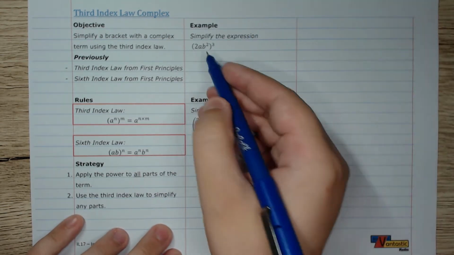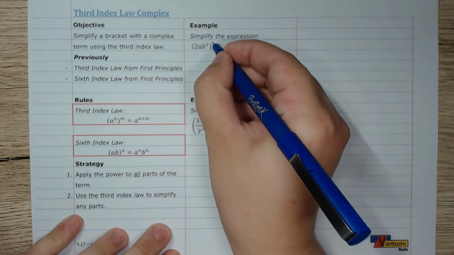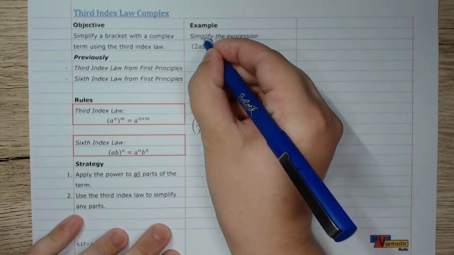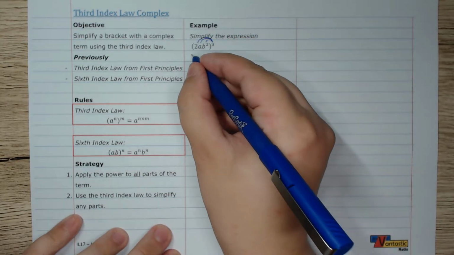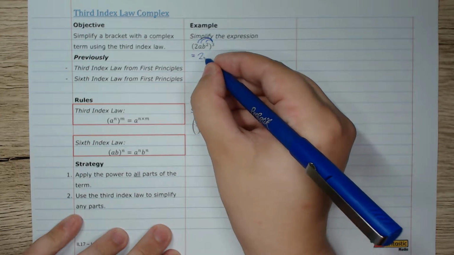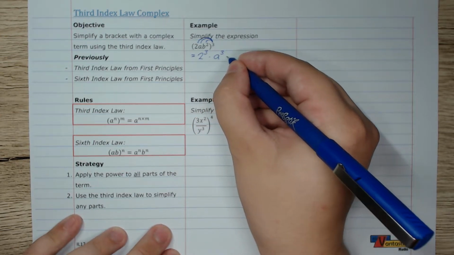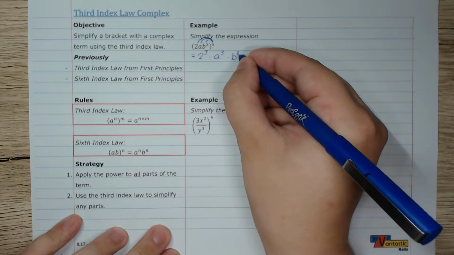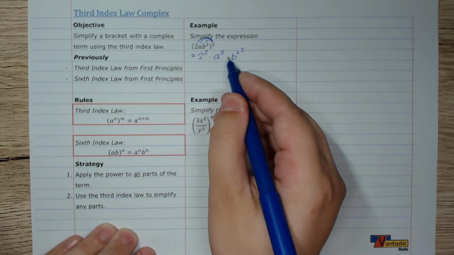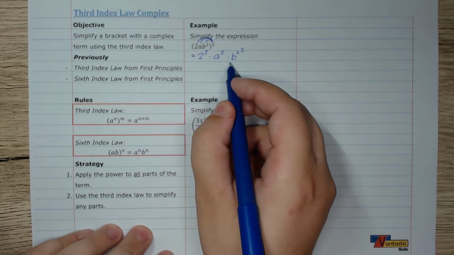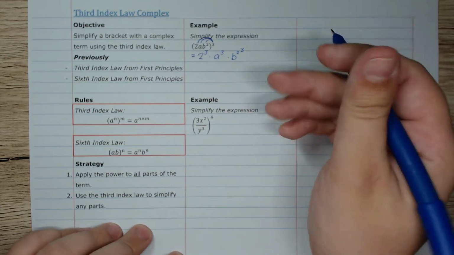So first off, we're going to expand the bracket. We're going to get rid of the bracket by applying the power of 3 to everything on the inside of that bracket. So this is going to expand out to become 2 to the power of 3 times a to the power of 3 times b squared to the power of 3. Remember these little dots, they represent times, and I like using them in algebra because if you actually put in times, they kind of look like x's and it can get confusing.